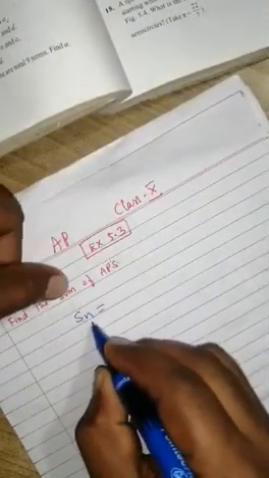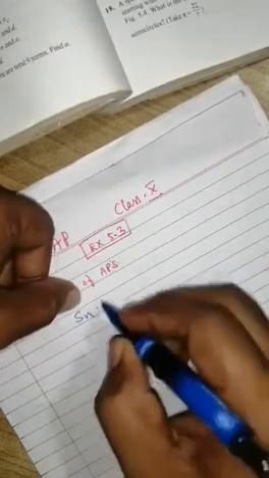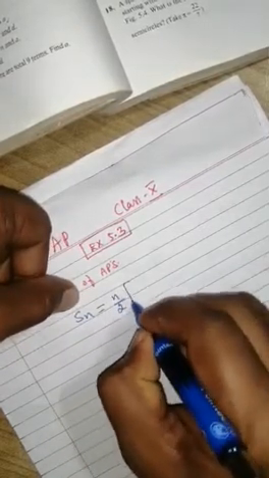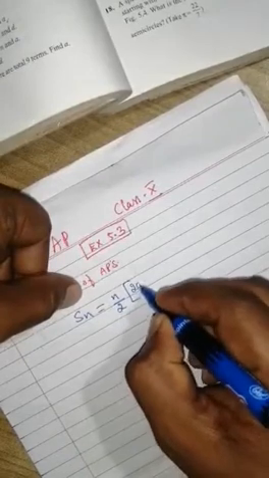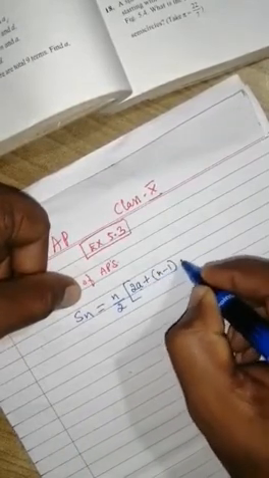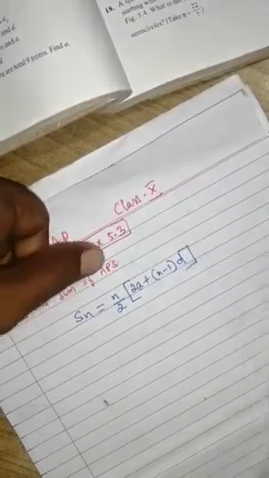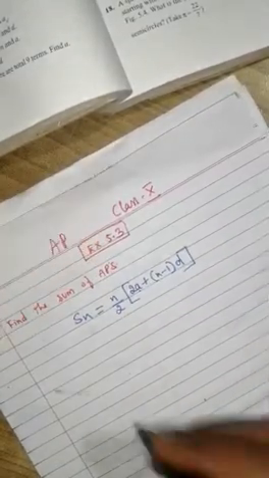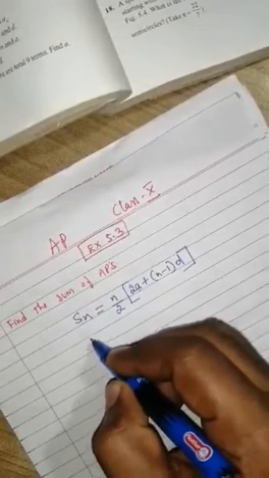Sn, that is the sum, or directly you can take it as S. Sn equals n by 2, where n is nothing but the number of terms, times 2a, where a is the first term, plus n minus 1 into d. This is the formula to find the sum. The Sn you can also write as S only.